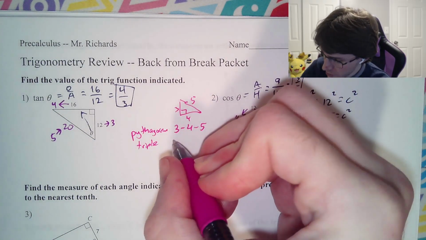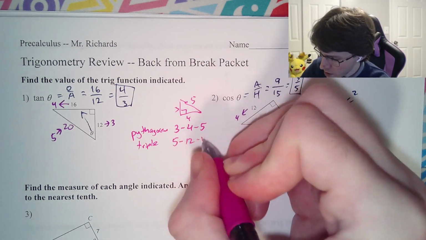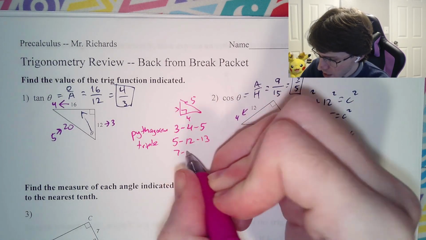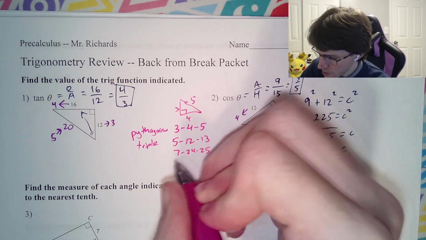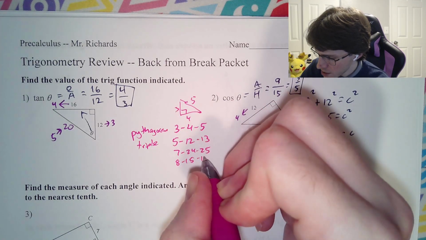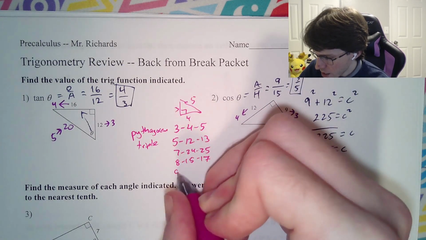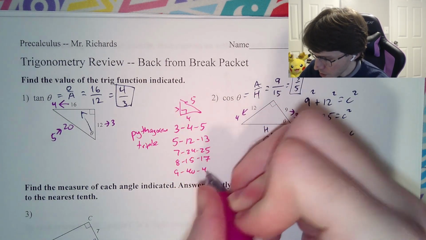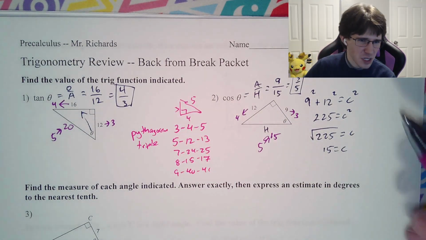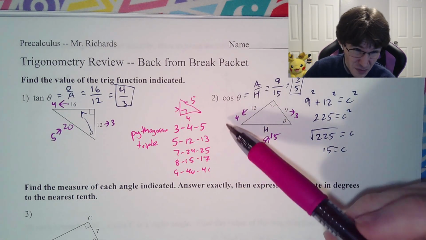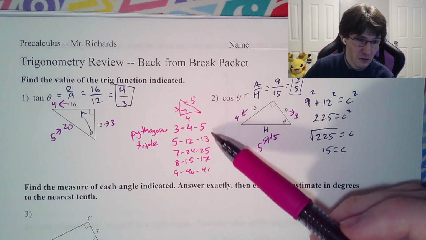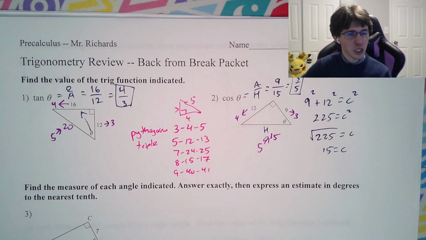The Pythagorean triples that you want to know off the top of your head: we got the 3, 4, 5. We got the 5, 12, 13. You got the 7, 24, 25. The 8, 15, 17. And the 9, 40, 41. I don't think those bottom two show up nearly as often as the top 3, and honestly the top 2 are really the most common ones, but it's just good things to look for.